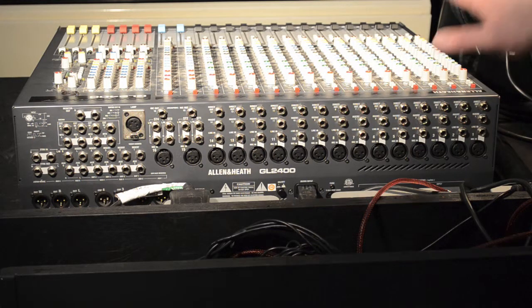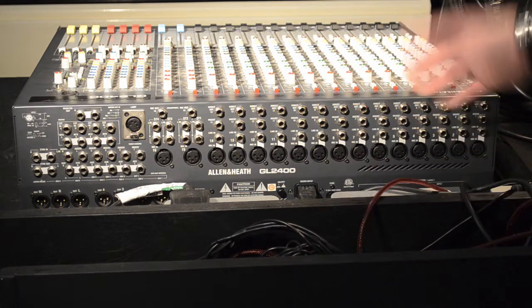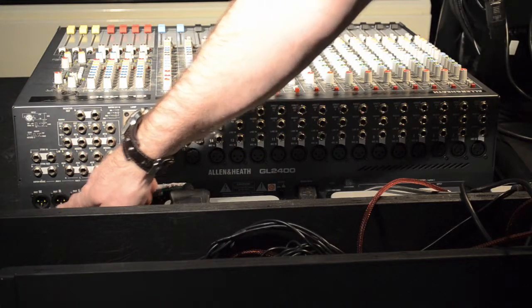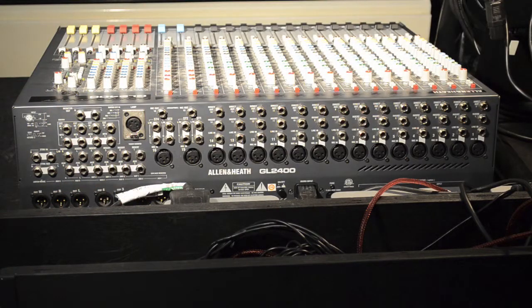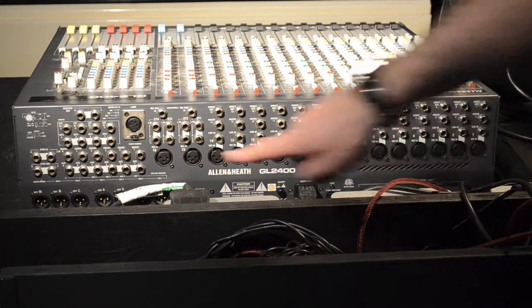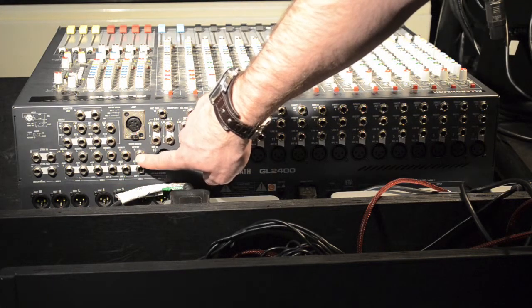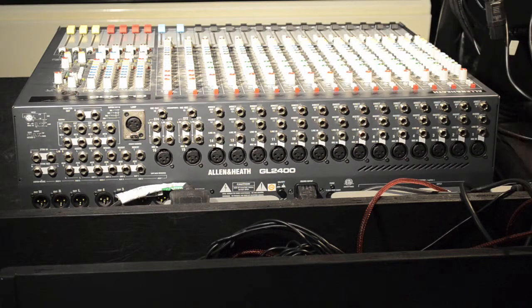Now, to get the signal from the console to the PA system, the simplest way would be the XLR left and right out to a power amp and feed that onto your front of house speakers. And that will give you the sound for the audience. The other way, for the band, the monitor feed, would be from your auxiliaries. So auxiliary out here into an amp, then onto your monitors.